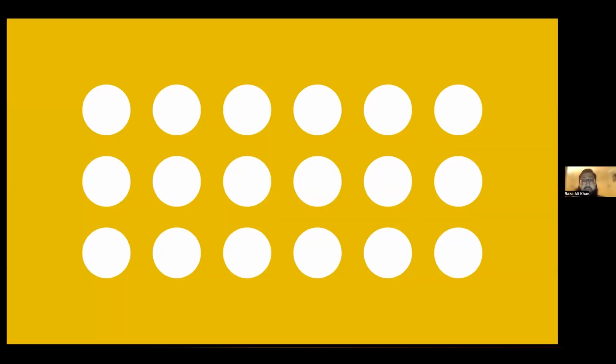For example, if you see this, you would see that there are a number of white circles, but there is no hierarchy to it. If I asked you to focus on any one circle, you wouldn't be able to do that, because everything is in strong contrast, right?